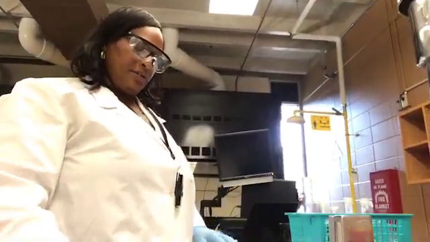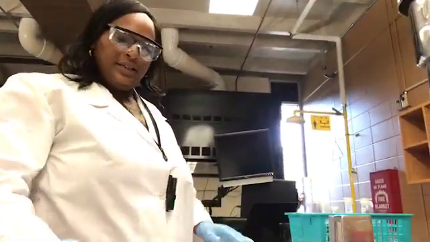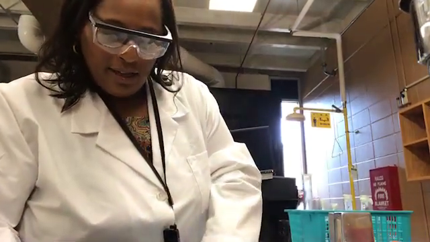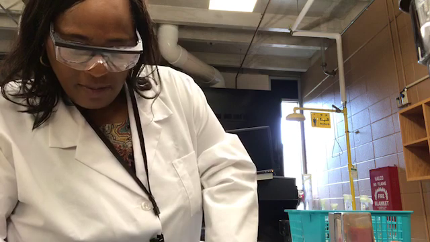So now that we've got the length measurements in both centimeters and inches, now we'll turn the ruler and we'll get the width measurements.